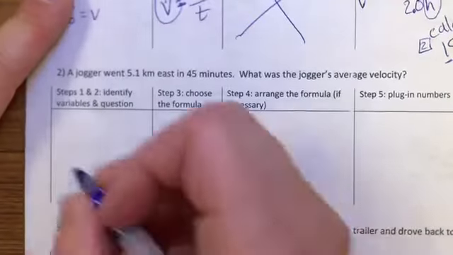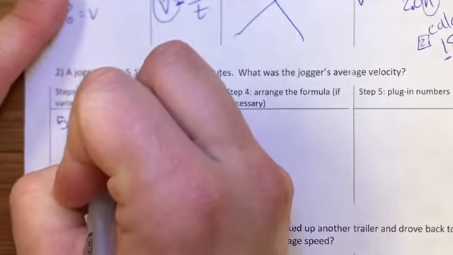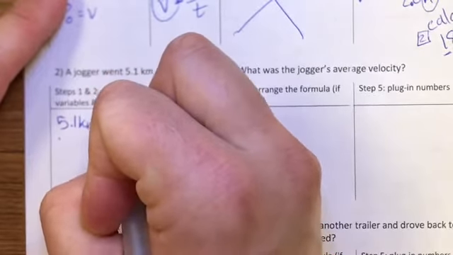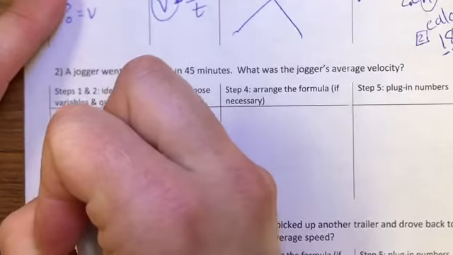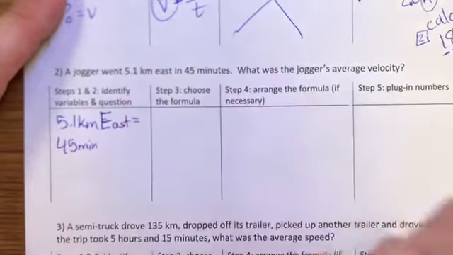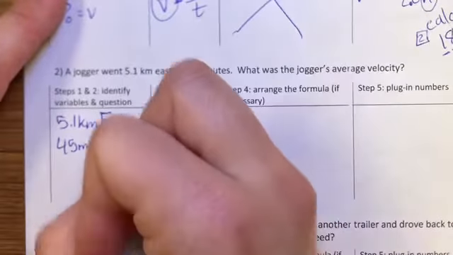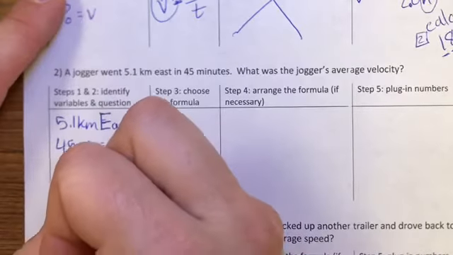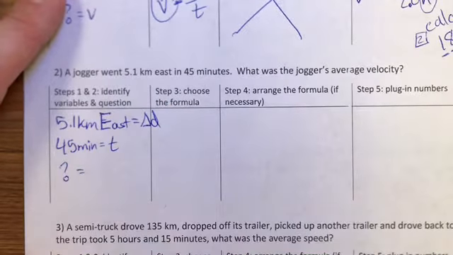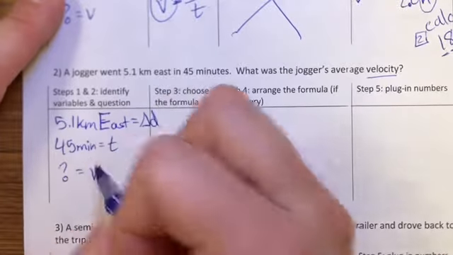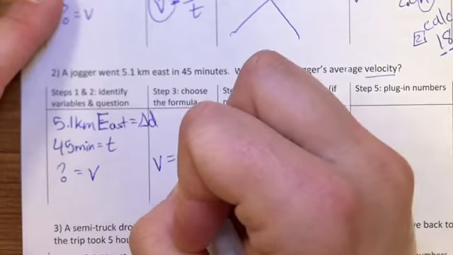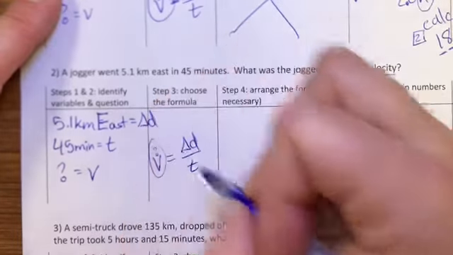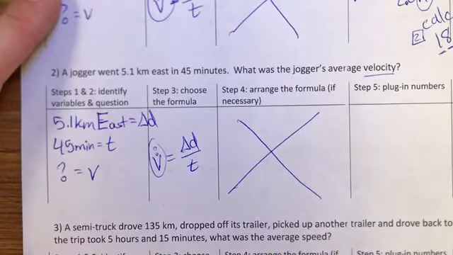Number 2. We have 5.1 kilometers, and we've got east. And we have 45 minutes. Kilometers east is displacement. Minutes is time. And the question is asking us to solve for velocity. Okay, formula for velocity is displacement divided by time. If velocity is the question, I do not need to rearrange the formula.